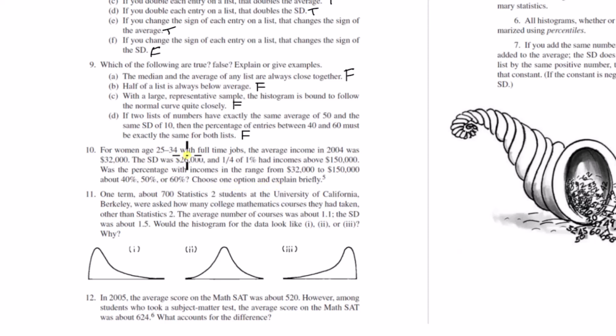Okay, for women aged 25 to 34 with full-time jobs, the average income in 2004 was $32,000. The standard deviation was 26. It doesn't tell us anything if it's normally distributed. And 1/4 of 1%, so 0.25%, had incomes above $150,000. So that would be the 99.75 percentile. Was the percentage with incomes in the range from $32,000 to $150,000 about 40, 50, or 60%?